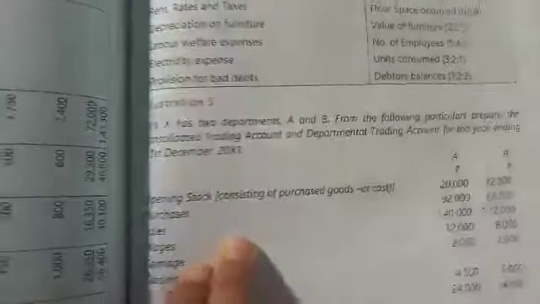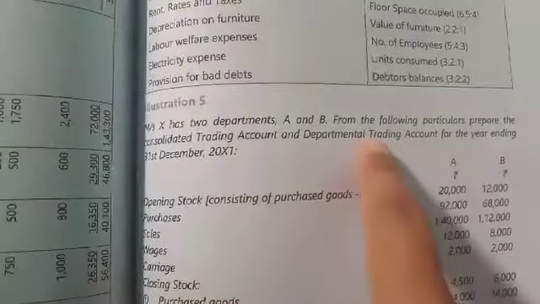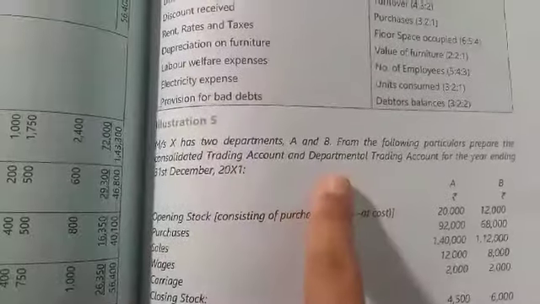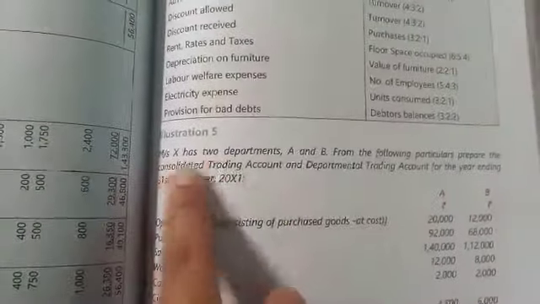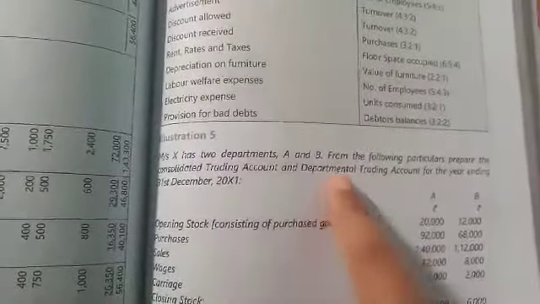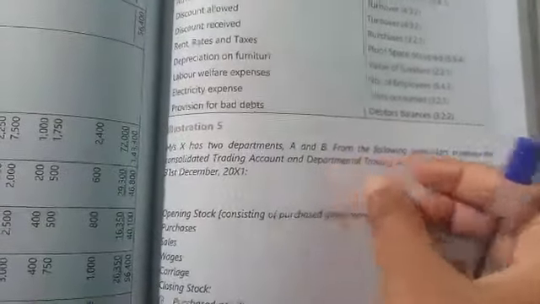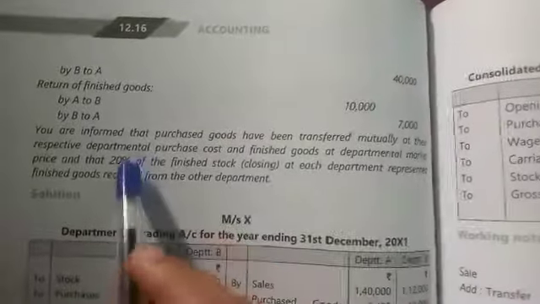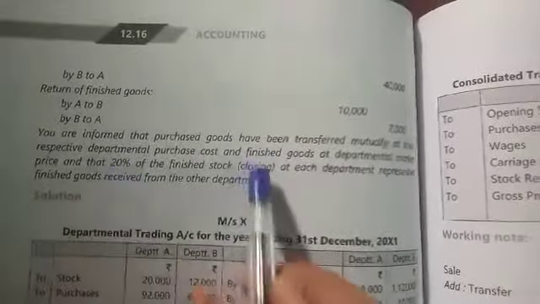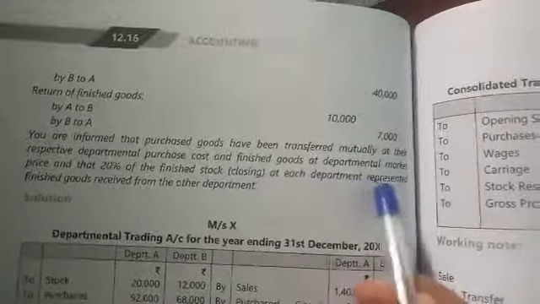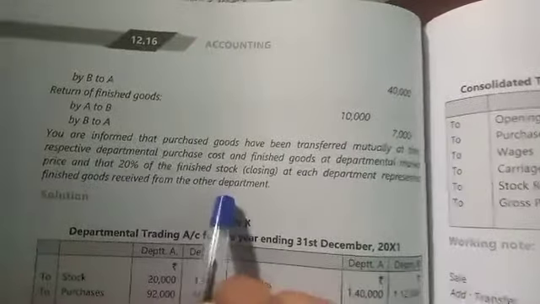So in this question, they have asked us to prepare the consolidated trading account and departmental trading account. Then, what they have told is 20% of the finished stock at each department represents the goods received from the other department.